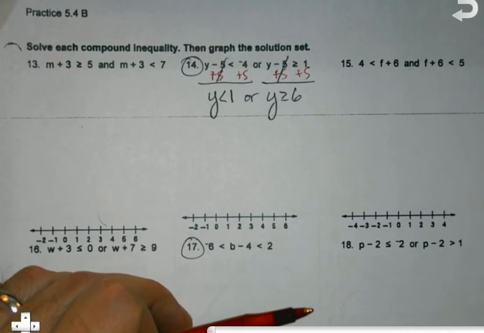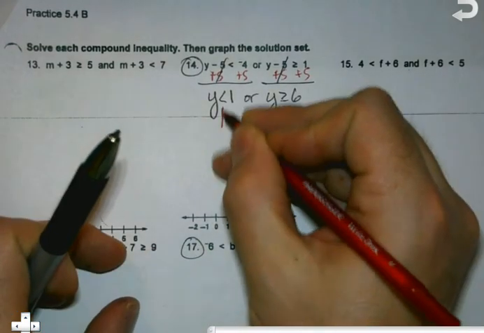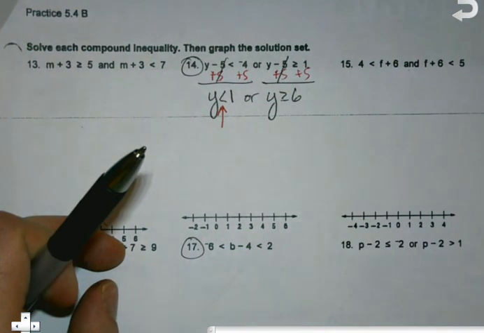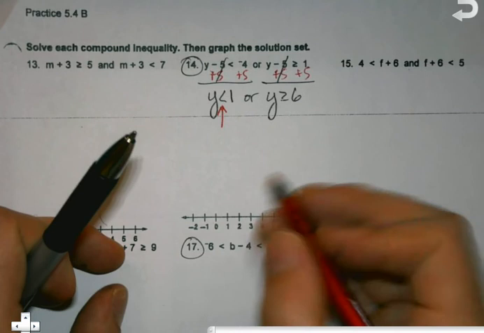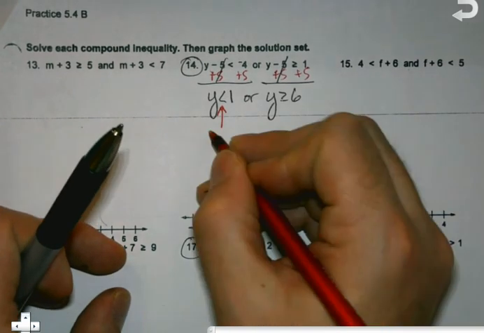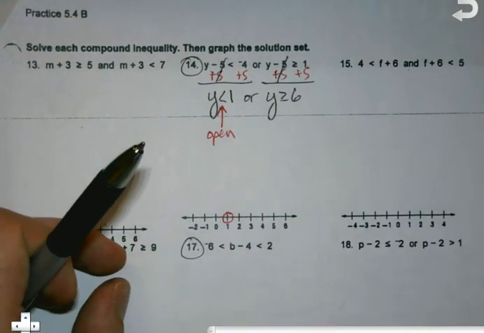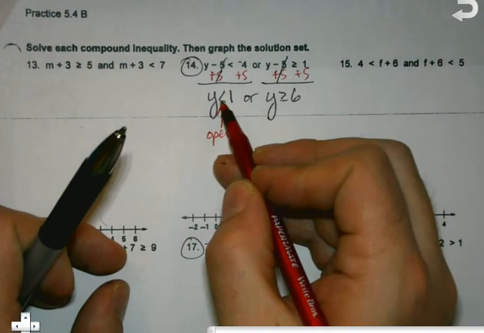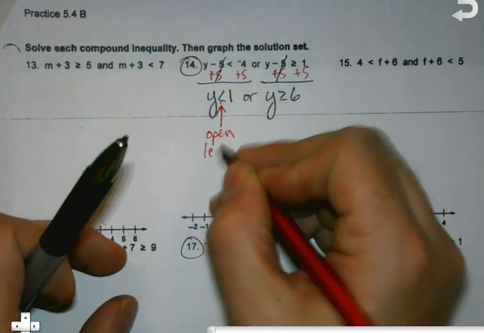So then all I got to remember is, y is less than 1. Two questions. Is my circle going to be open or closed? Open, because it's just less than. It's not or equal to. And if y is less than, when the arrow is pointing at y, it's going to go to the left.